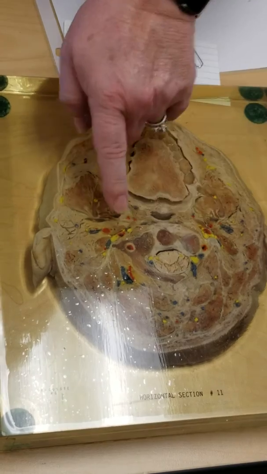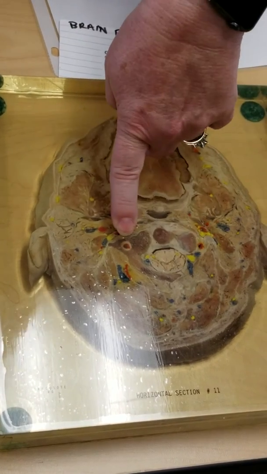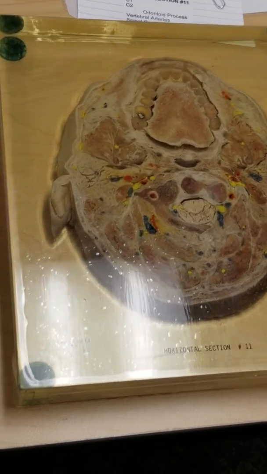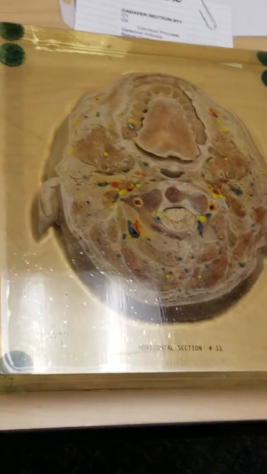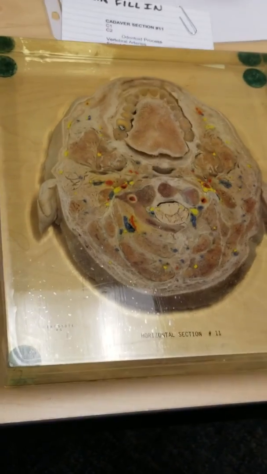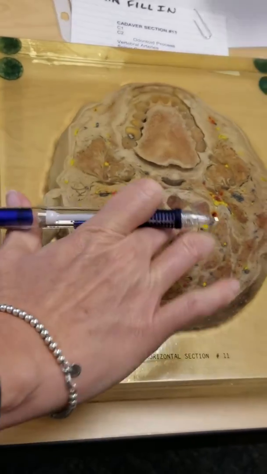Do you see here? Here are those vertebral arteries. Here's the basilar artery. Here are the vertebral arteries, right in here. So yep, that's the vertebral artery. Pretty neat. And that's the spinal cord right here that we're pointing to.